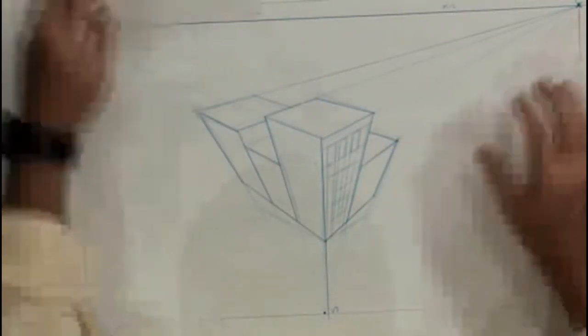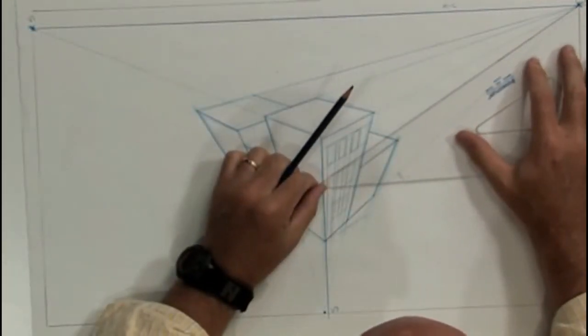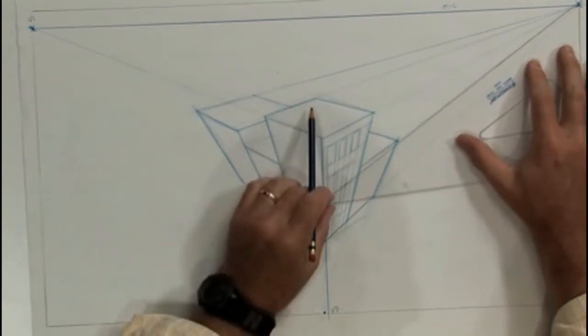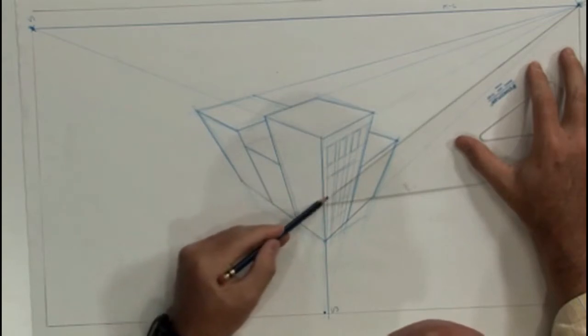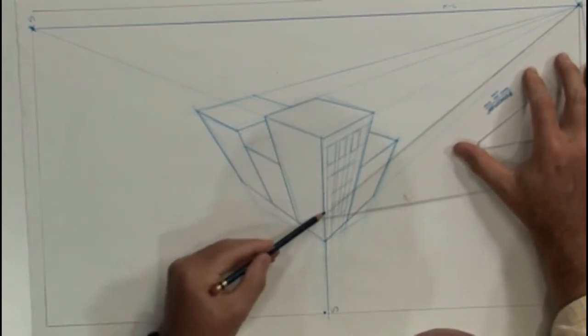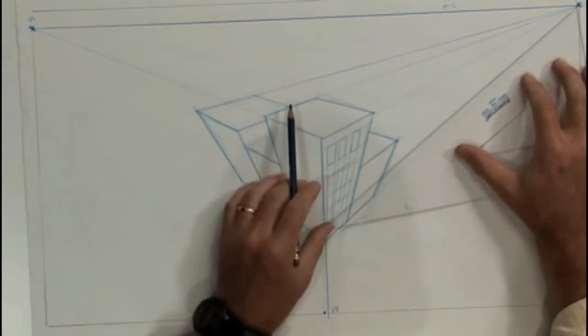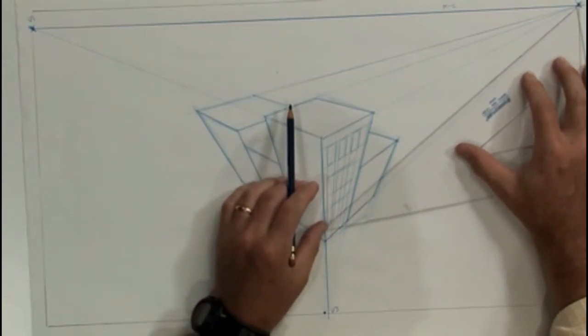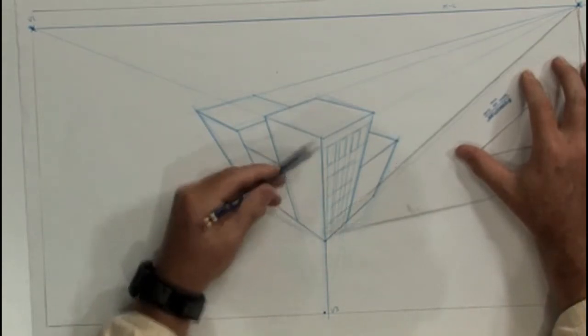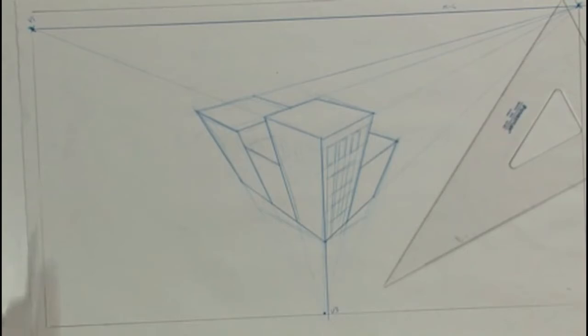And to do that, we go over to vanishing point number 2. Okay, we're just going to block these in like this. All right. And my triangle is getting a little short, but I think I can fake it through that last one there. Okay. So now it looks like we've got a ton of boxes on there.